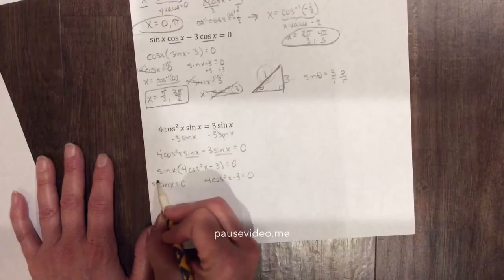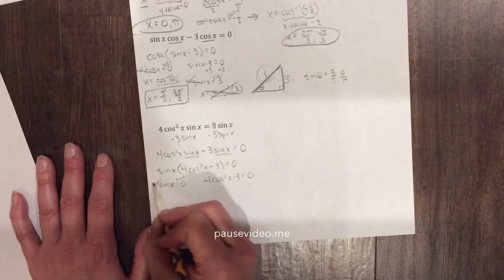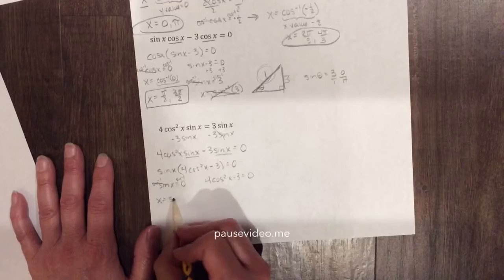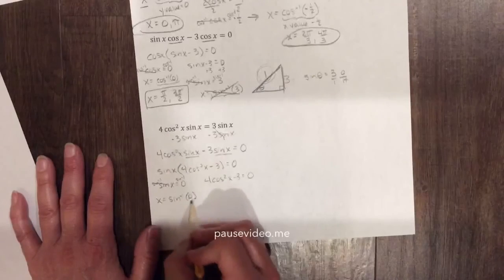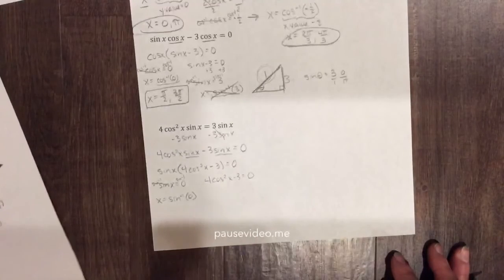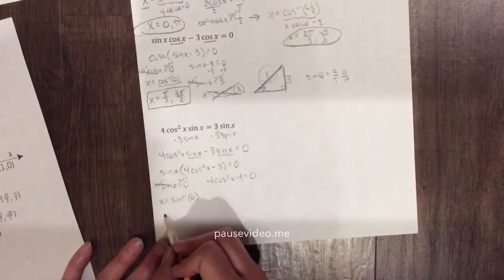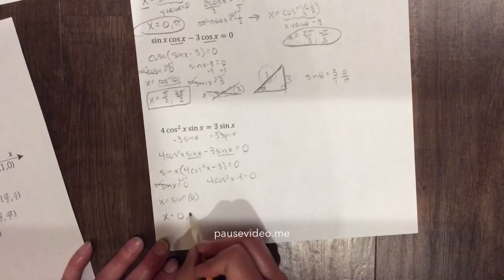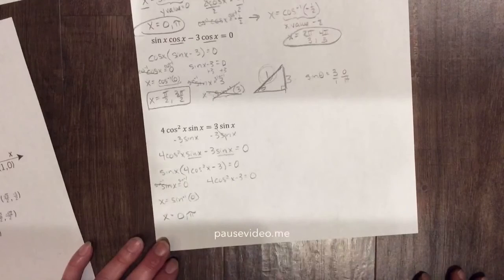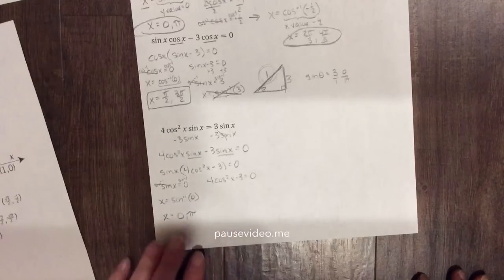Okay, take sine inverse of both sides, and I end up with x equals the sine inverse of 0. Okay, sine is the y coordinate. Go to your unit circle. Where's the y coordinate 0? Right here at 0 and pi. So right here I get x equals 0 and pi. Okay, that's part 1 is done. Now let's go finish the other equation.